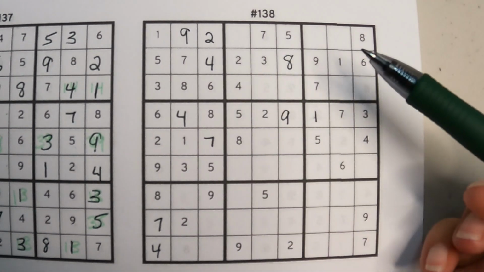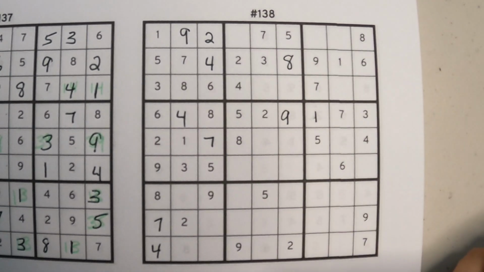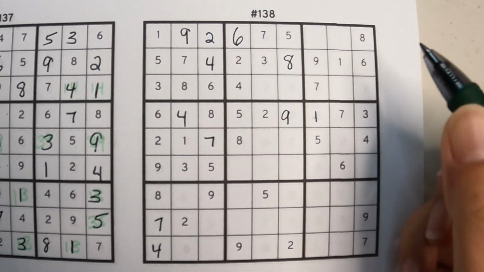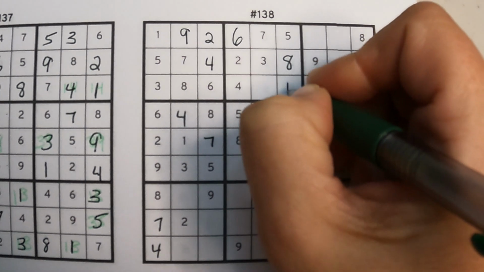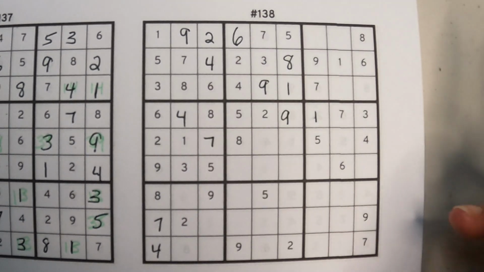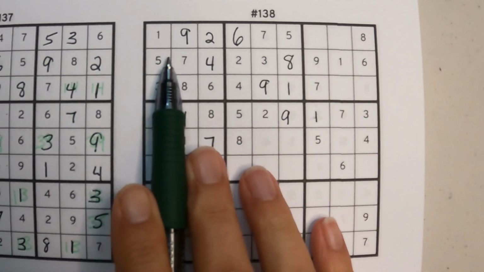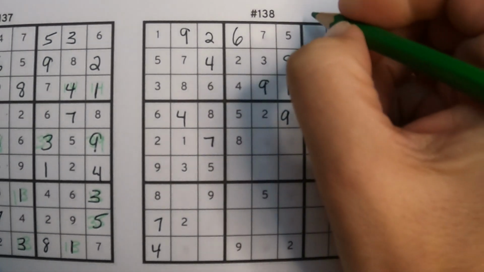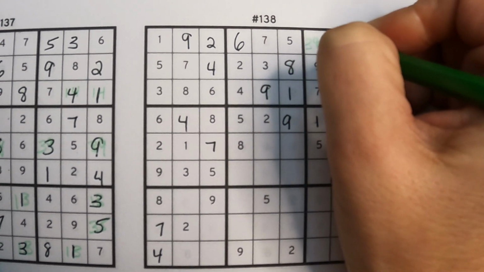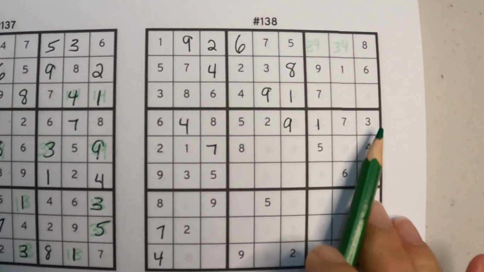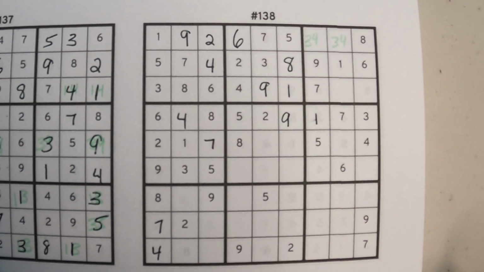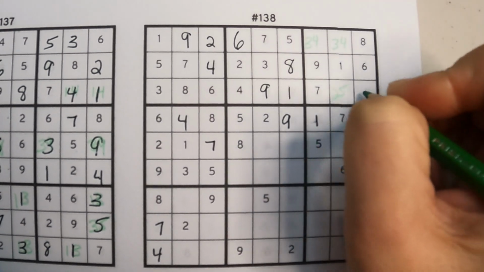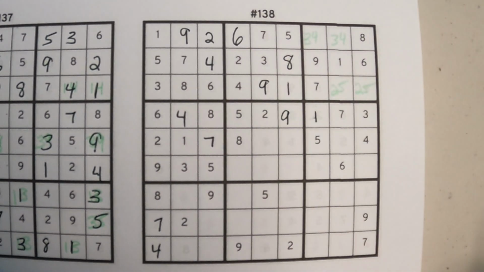For this box then, looks like we're missing 1, 6, and 9. Got a 1 and 9 here, so 6. A 9 here, so 1, 9. For this row then, we're missing 3 and 4, and I don't see any help. So 3, 4, 3, 4. For this row, looks like we're missing a 2 and a 5, and I don't see any help. So 2, 5, 2, 5.